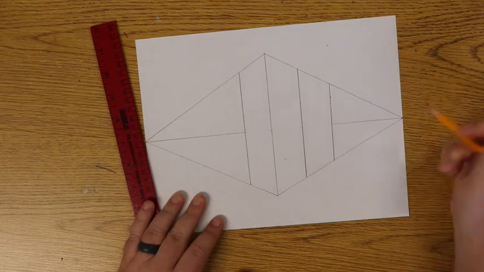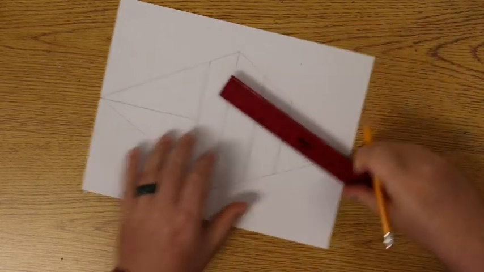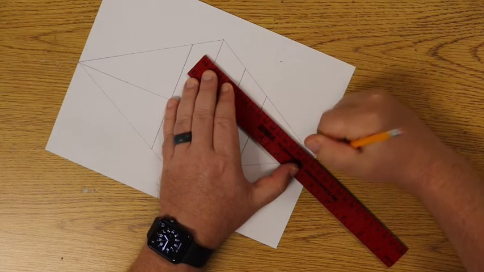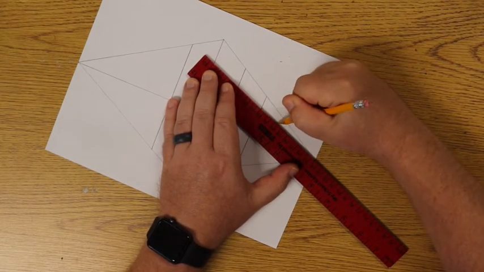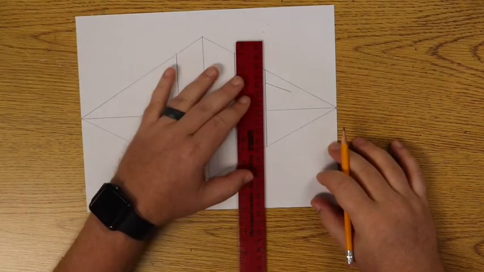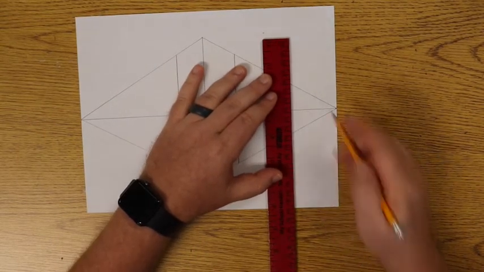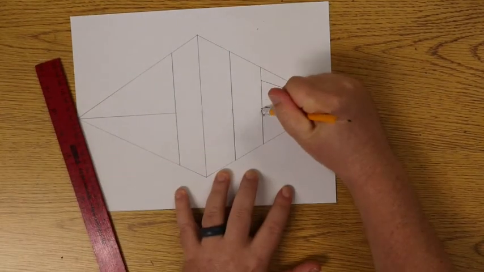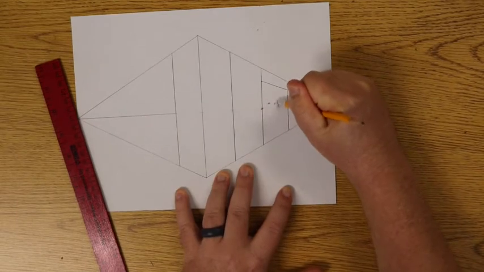So I want a shorter building next to that one. So I'm going to make a little mark there. Now from that mark, I'm going to put my ruler going towards my vanishing point, and draw a line however far I want it to be. Then I can draw the far side of that building. And now I've got a building that's in the same perspective.